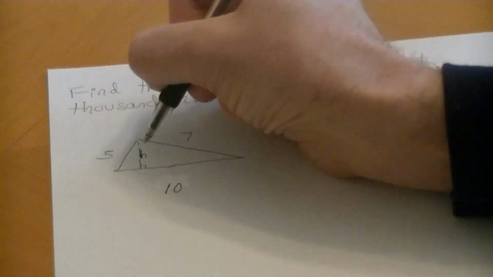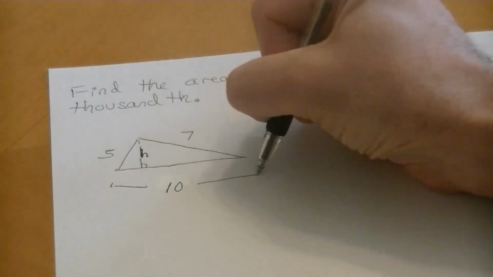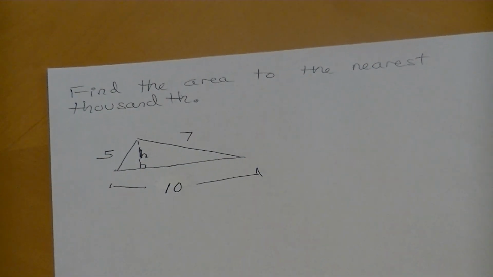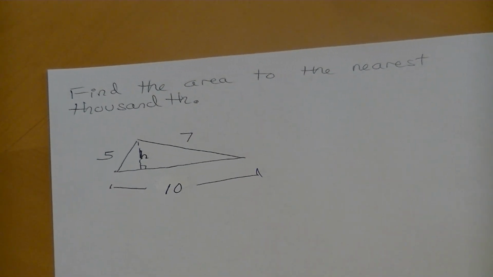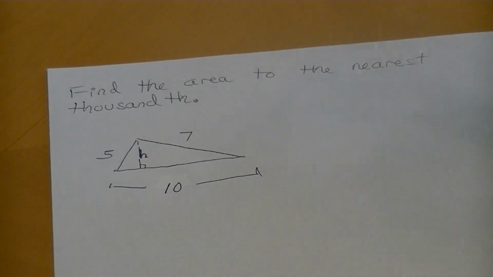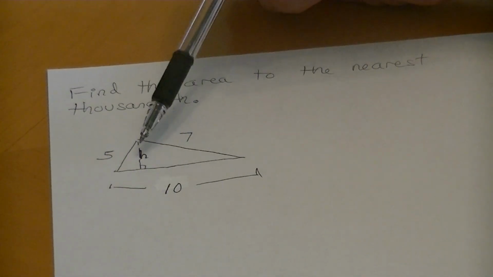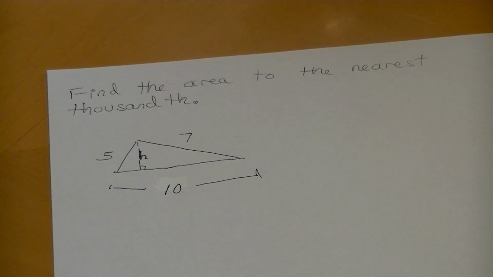So that's an H. I'm trying to write sideways, so that's an H. The whole bottom side is 10. So hopefully you agree, if we knew the height, we could get the area. It would be 1/2 times base 10 times the height. So the work becomes figuring out the height.